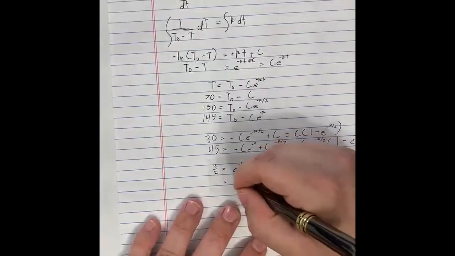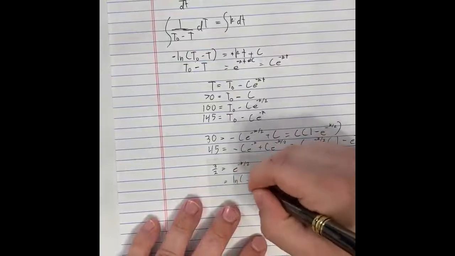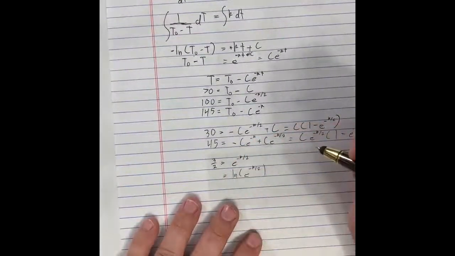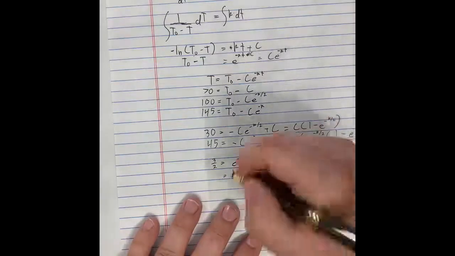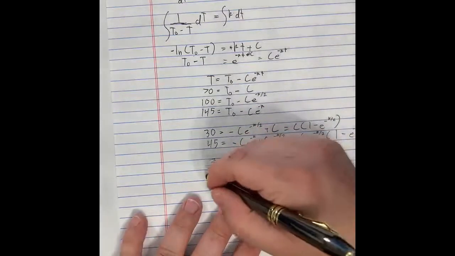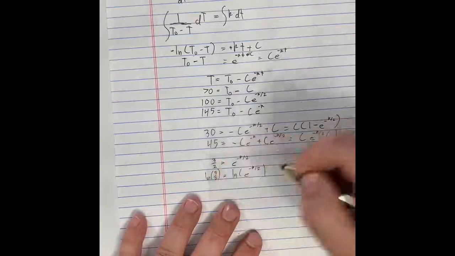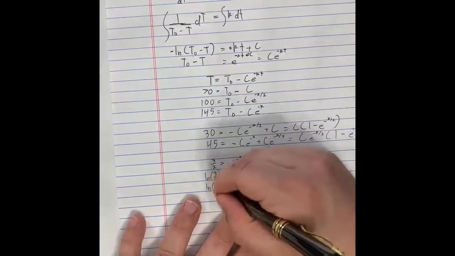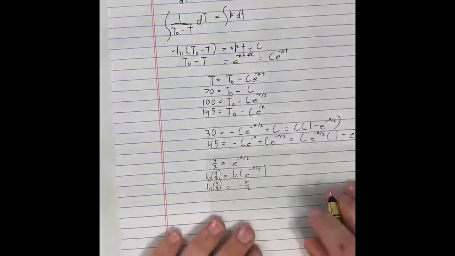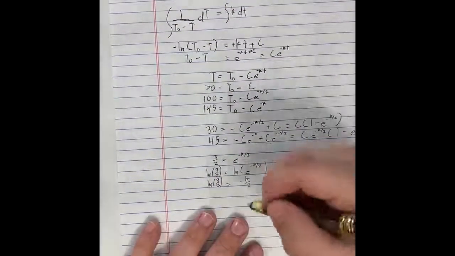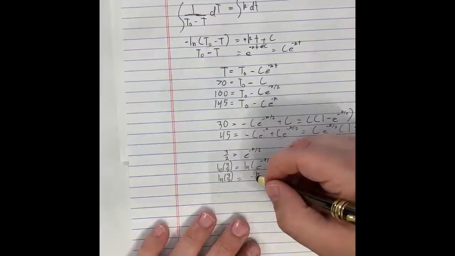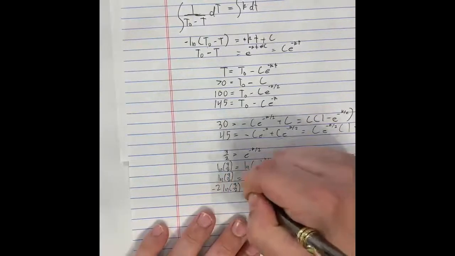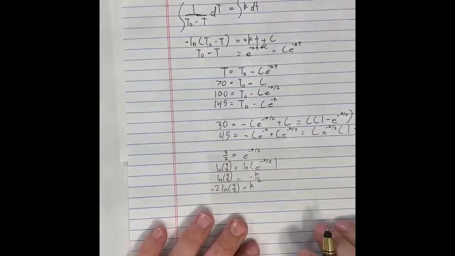So natural log of both sides. Natural log of e to the negative K over 2 equals natural log of 3 halves. We're left with negative K over 2 equals natural log of 3 halves. And again, we can multiply negative 2 across, so we get K equals negative 2 natural log of 3 halves.